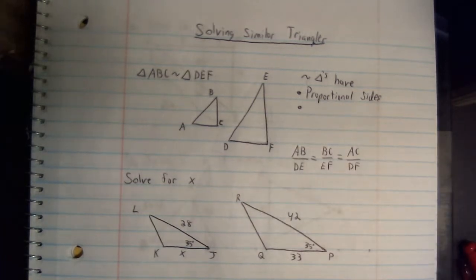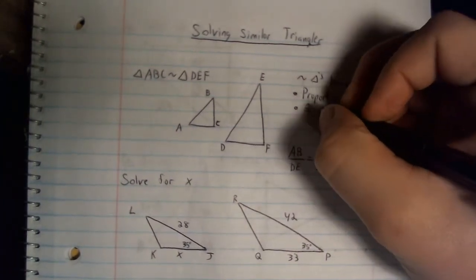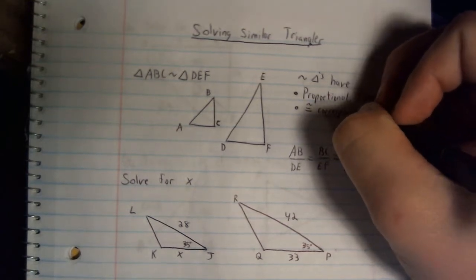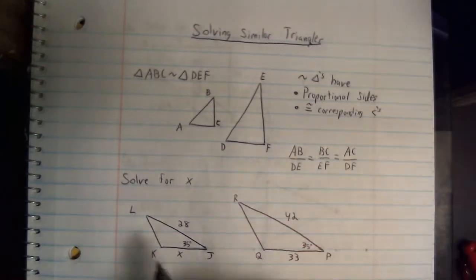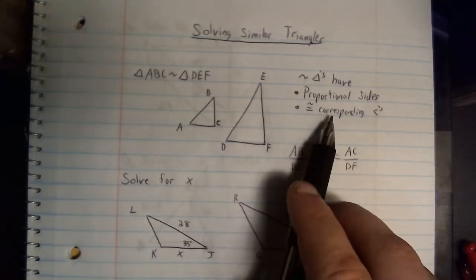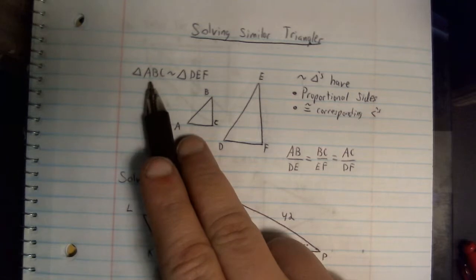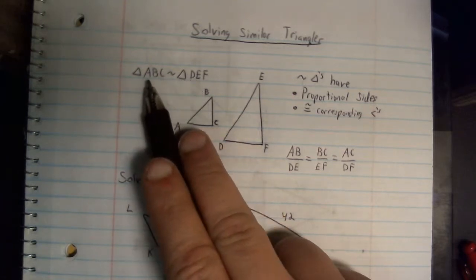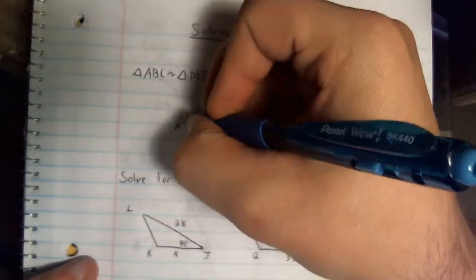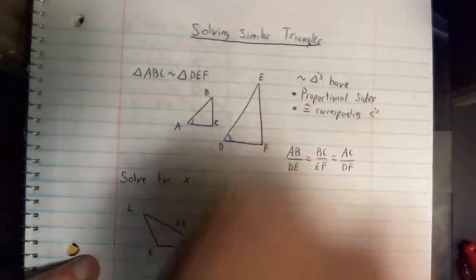The other thing that has to be true to have similar triangles is that we have to have congruent corresponding angles. Now we have a valid statement, so we already know what angles are corresponding. Angle A and angle D correspond, so for these triangles to be similar, angle A and angle D would have to be congruent.